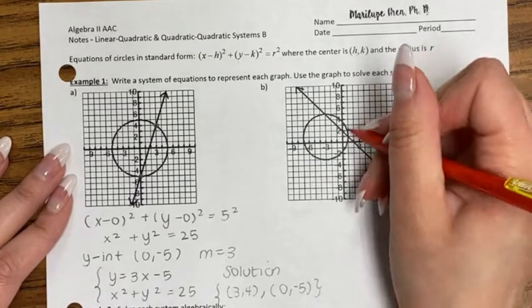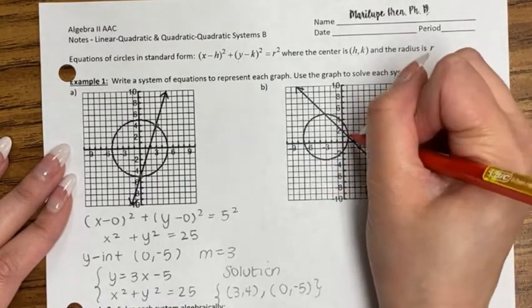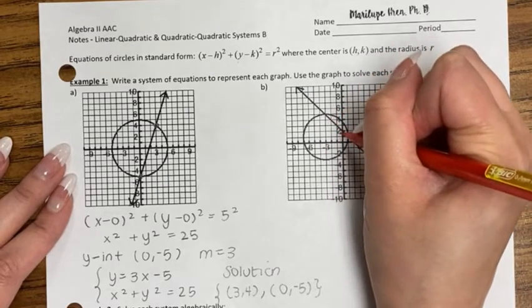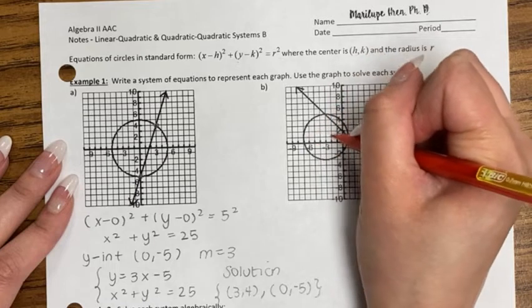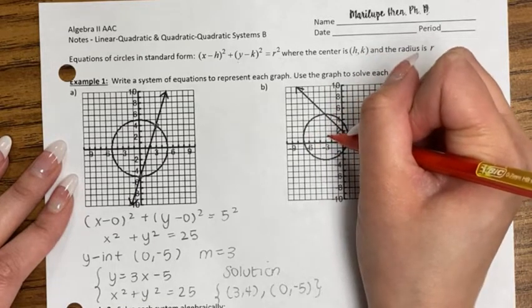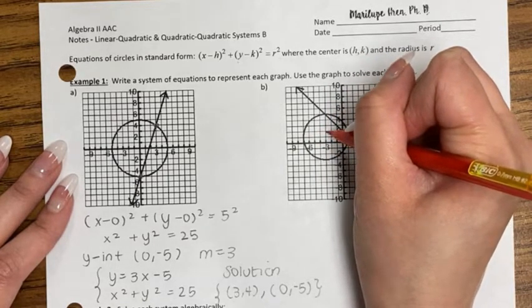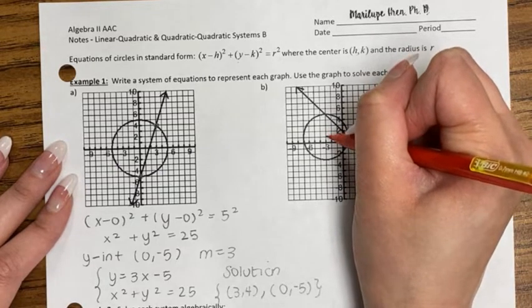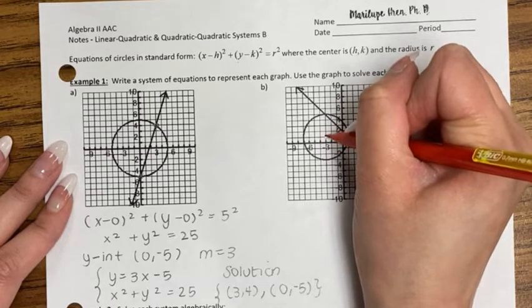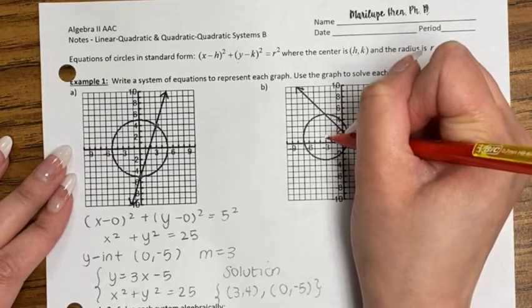For part B, you have a similar situation, but here the circle is not centered at the origin. This circle is centered at (−3, 1). That's the center of your circle.